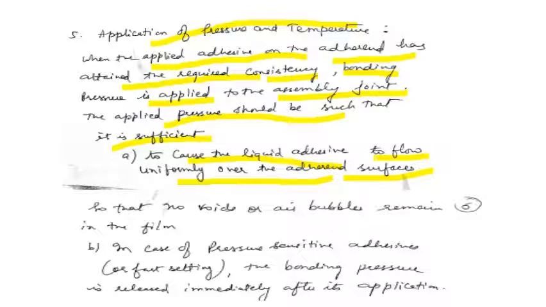It is required to cause the liquid adhesive to flow uniformly over the surface, so that no gaps or voids or air bubbles remain in the film. So this is very important here. The applied pressure should spread the adhesive we have applied uniformly, so no gaps and air bubbles remain in the film.